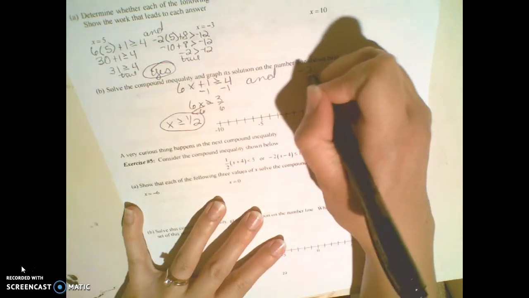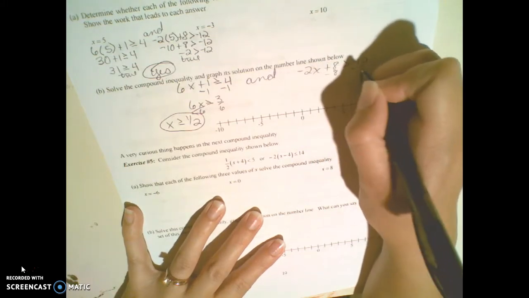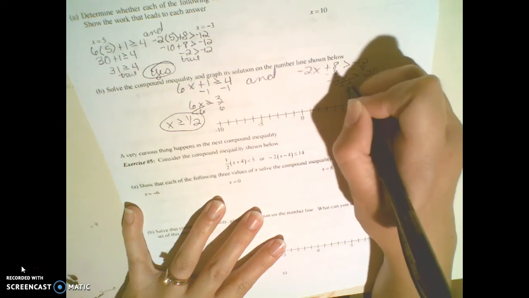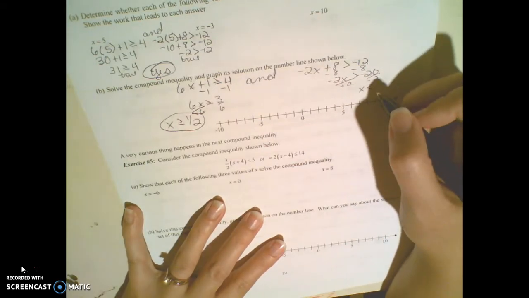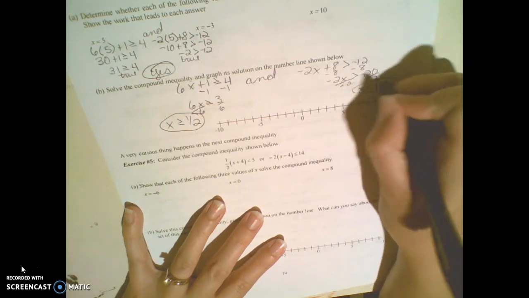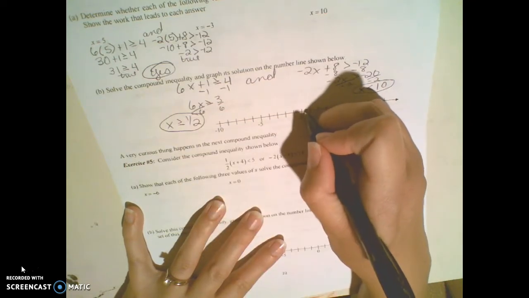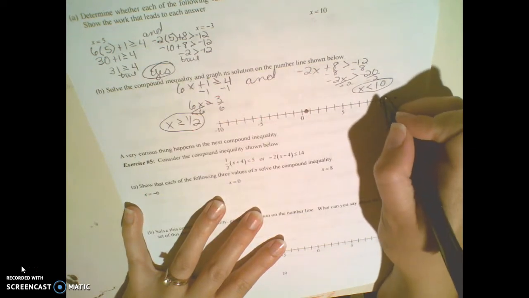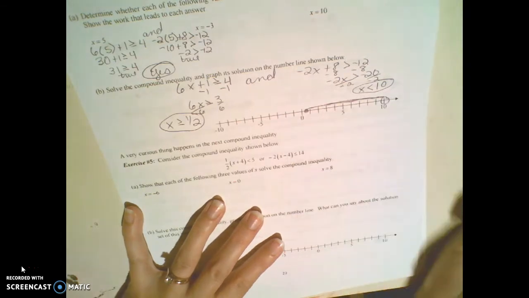And negative 2x plus 8 is greater than negative 12. Subtract 8 from both sides. Negative 2x is greater than negative 20. Now we're going to divide both sides by negative 2, which means that we are going to flip the inequality sign, and negative 20 divided by negative 2 is positive 10. So we have x is less than 10. So 1/2 is included. On this one, 10 is not included, and we're talking about less than, so this is our intersection that we're looking at right there.